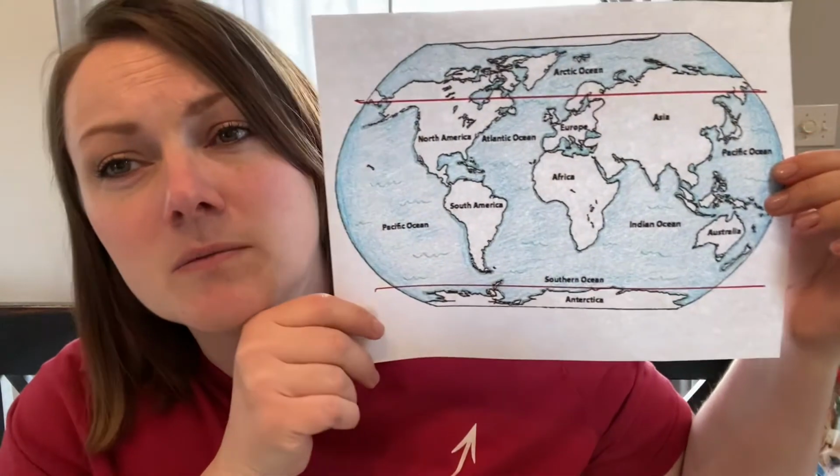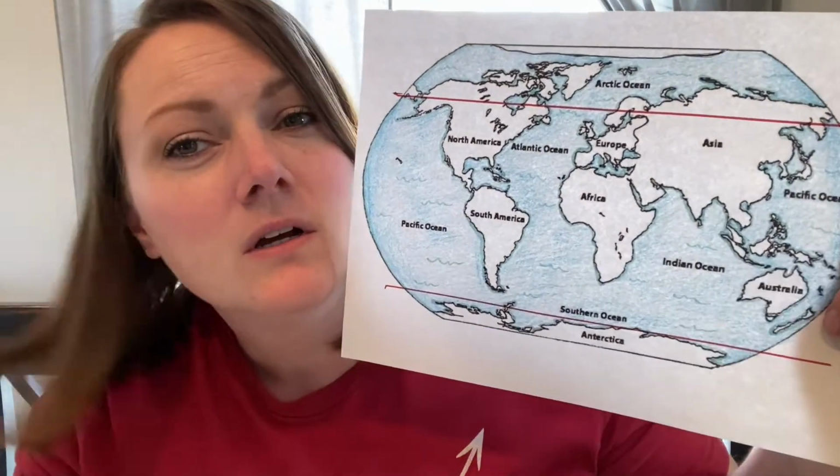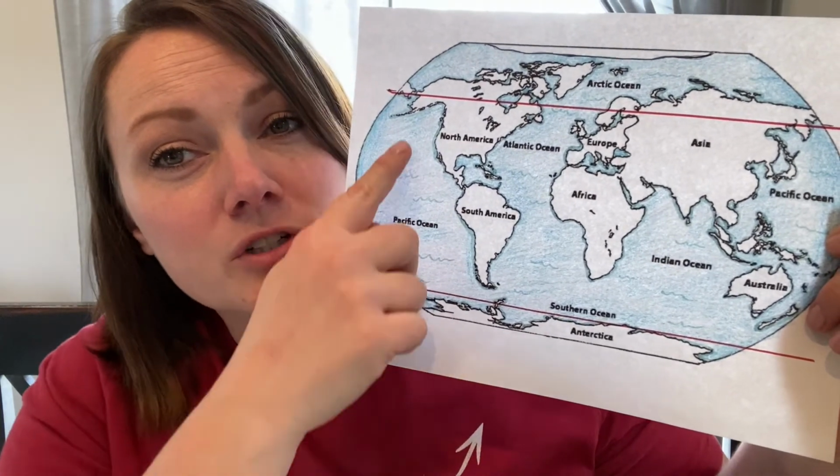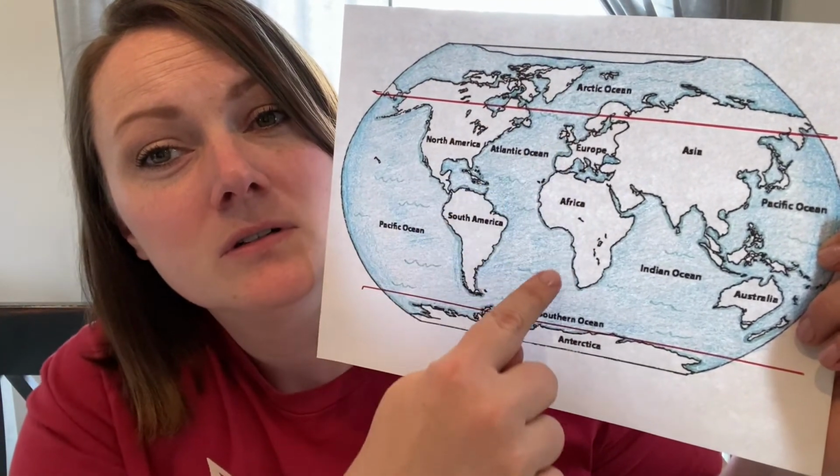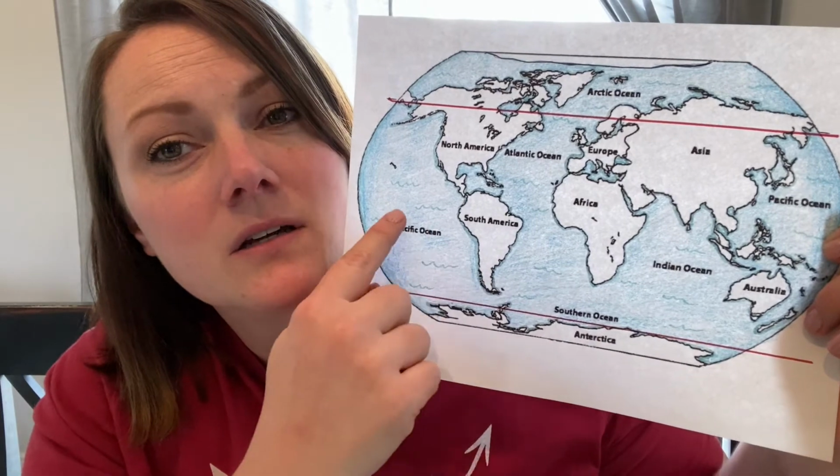So I have this special map that's going to help us. And we're pretending that we're cutting our Earth in half and then rolling it out. This is what our map looks like. So it's not our globe, that's a circle. It's going to be a map like this. So I colored the ocean part. Do you see the blue? This is the ocean part.